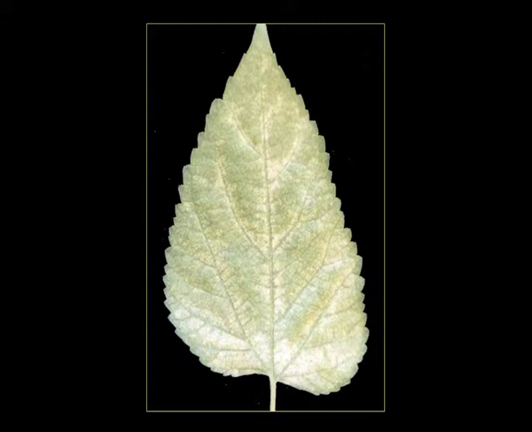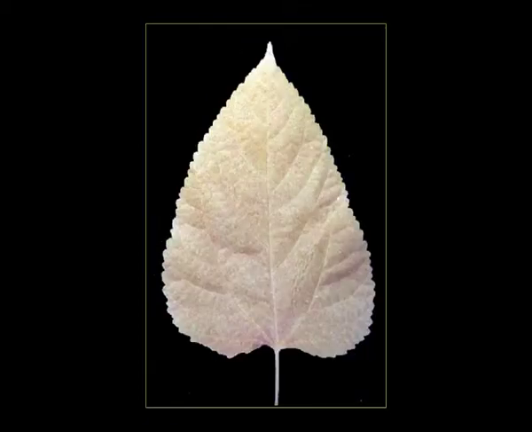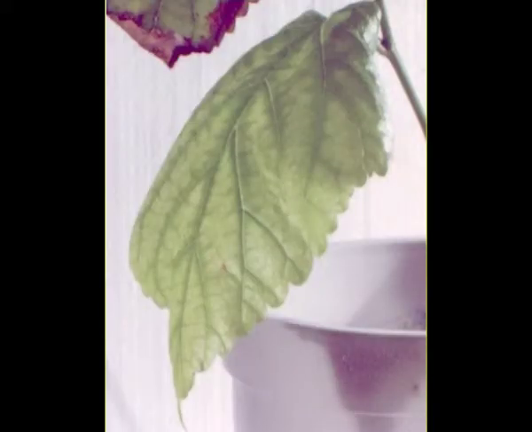Zinc deficiency induces mottling of leaves with prominent chlorosis towards veins and whitish spots on the lamina. The iron deficit plants exhibit chlorosis of leaves with dark green veins followed by interveinal necrosis and marginal scorching. However, magnesium deficiency results in yellowing or chlorosis of leaves. The leaves may also become reddish and show necrotic spots.